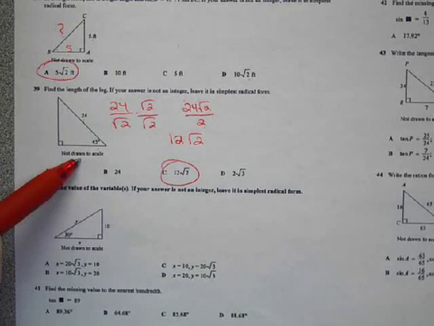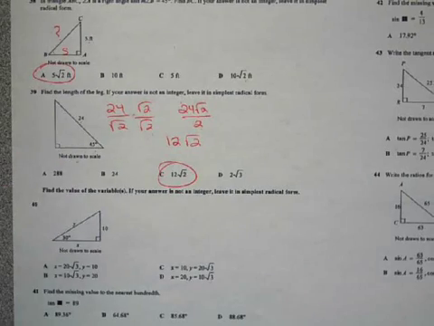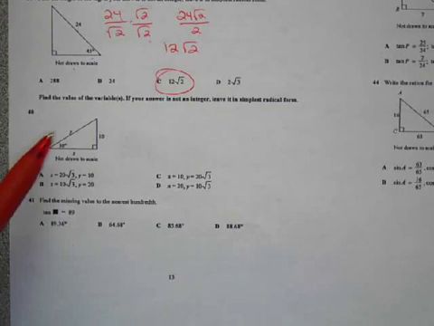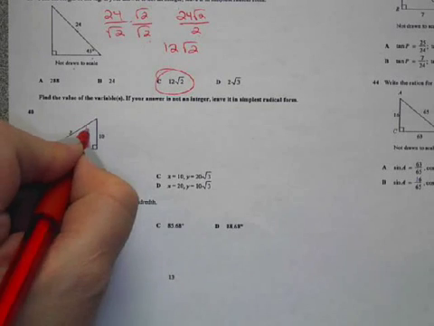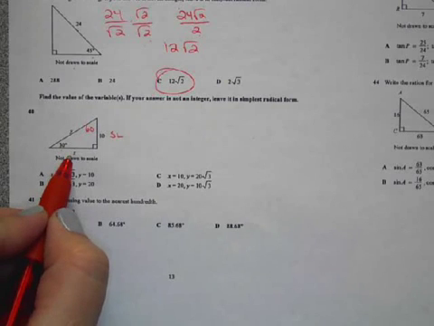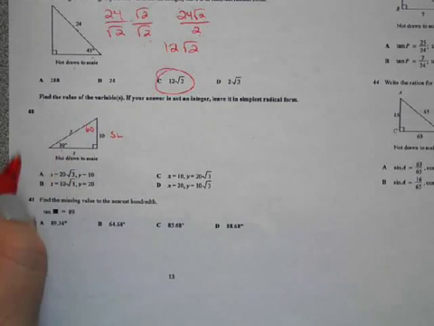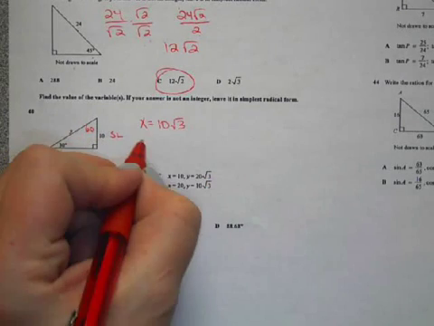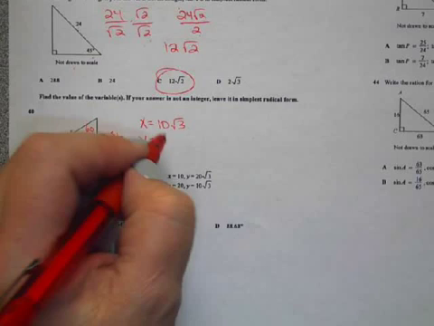And for number 40, special right, 30, 60, 90. So the short leg is 10. The long leg would be 10 square root of 3. And the hypotenuse is double the short leg. So I'm looking for x is 10 square root of 3. That's here. And y is 20.